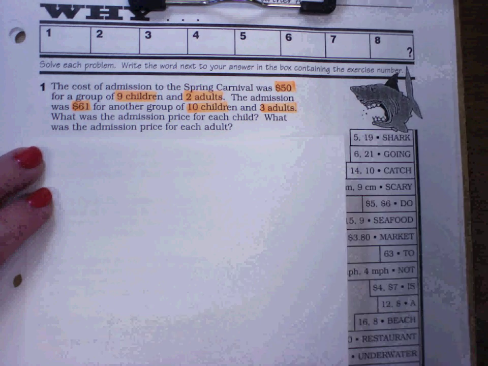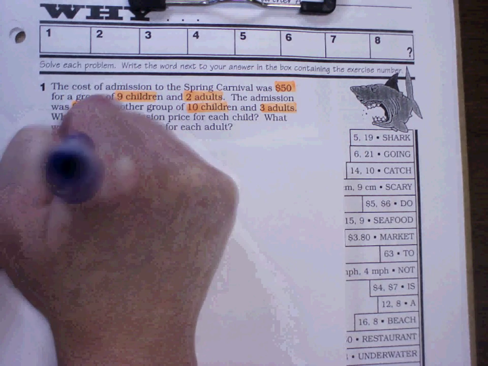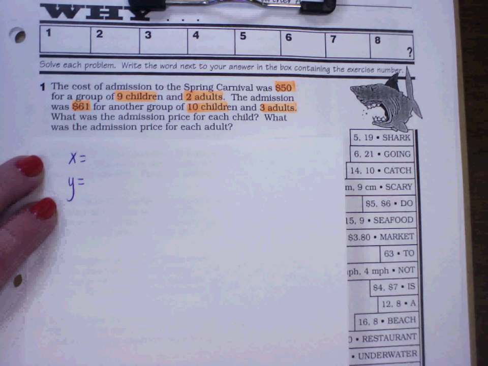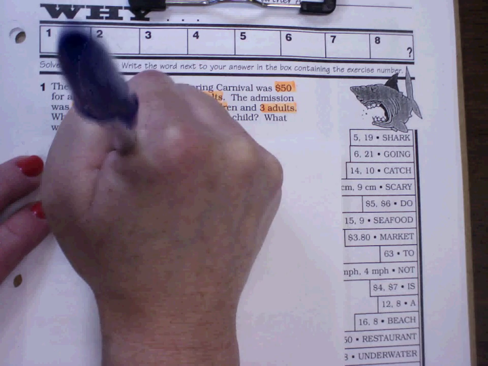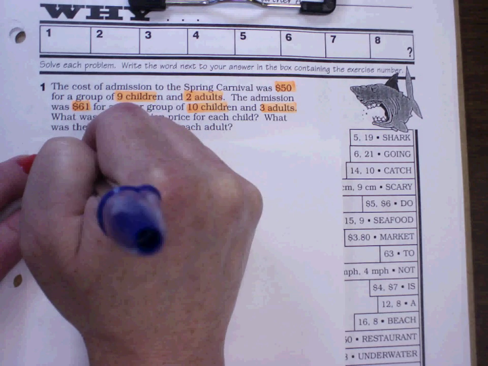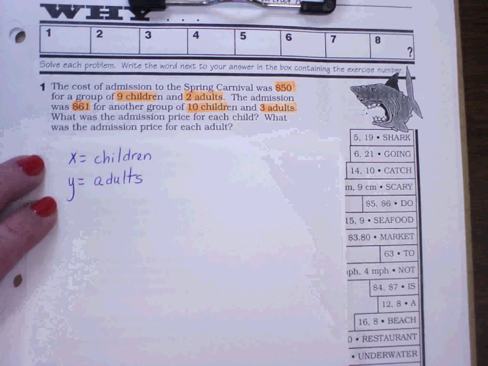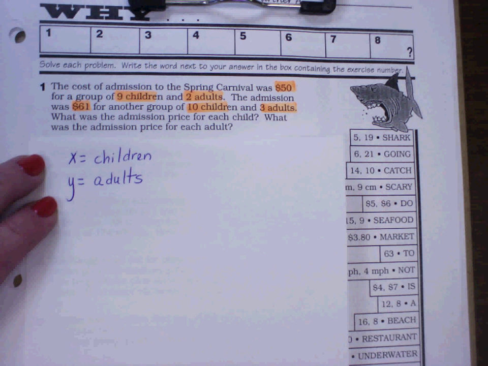All right, the first thing that we need to do is figure out what is X and what is Y. What is X? Children. And what is Y? Adults. Those are the two things that it's talking about, right? Children tickets and adult tickets.